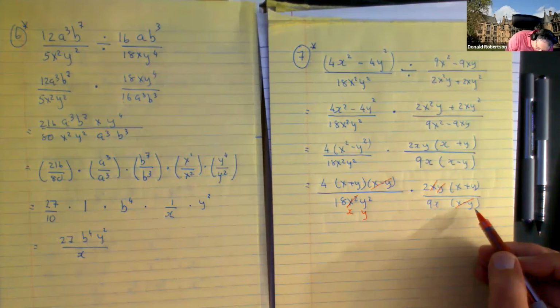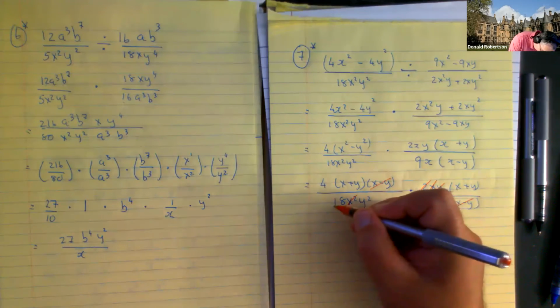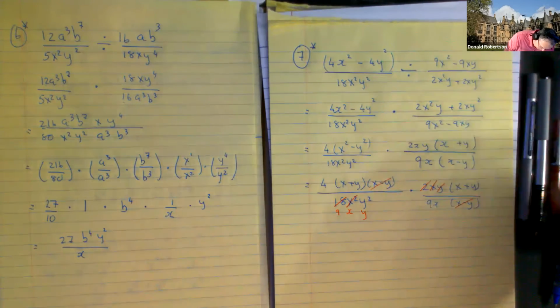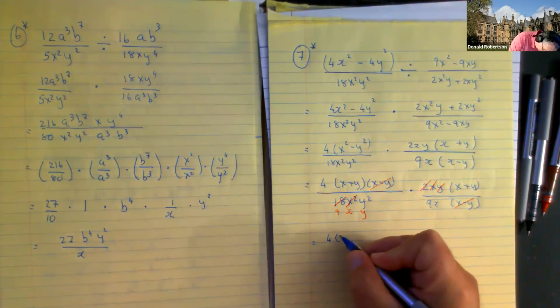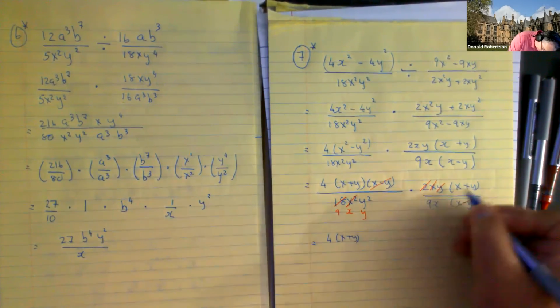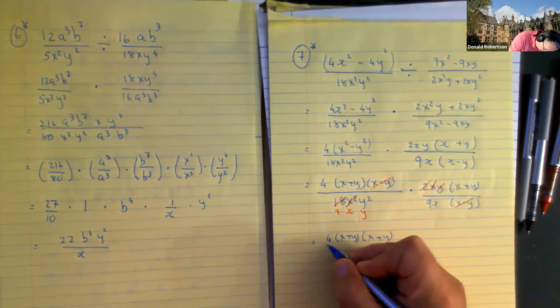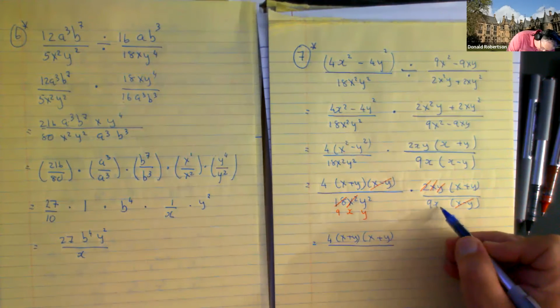I'm looking for something else to cancel, and I can cancel that 2 and that 18 by dividing both by 2. Now, there's nothing else I can see left, so it's 4. There's an x plus y, and then there's another x plus y. And on the bottom, there is a y squared and a 9 and an x.